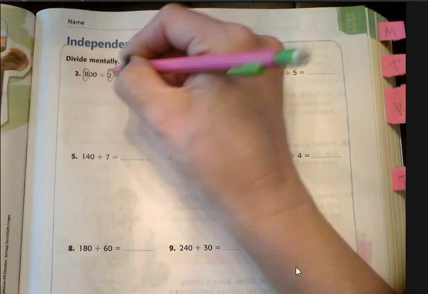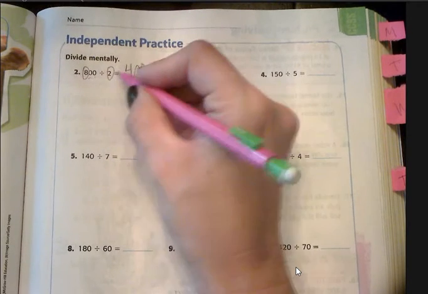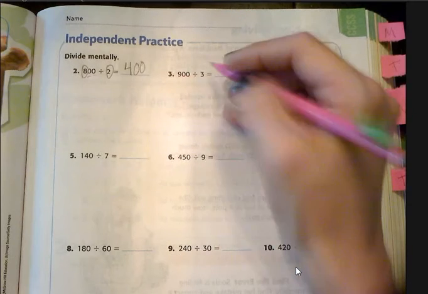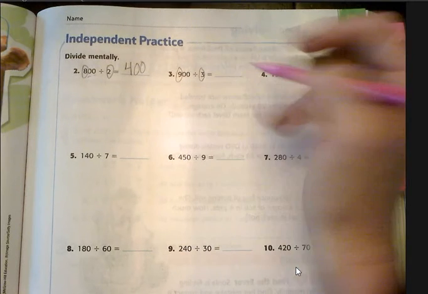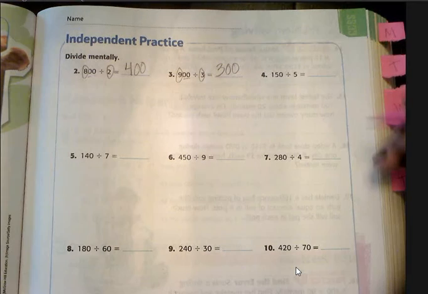We can do the exact same thing on these ones. We have 800 divided by 2. Well, I know 8 divided by 2. That's a math fact that I'm really familiar with. 8 divided by 2 is 4, and I have 2 zeros left over. I couldn't cross any off over there, so I have 400. 900 divided by 3. Yeah, I don't know, but I know 9 divided by 3 is 3, and there's 2 zeros left, so that's my answer.